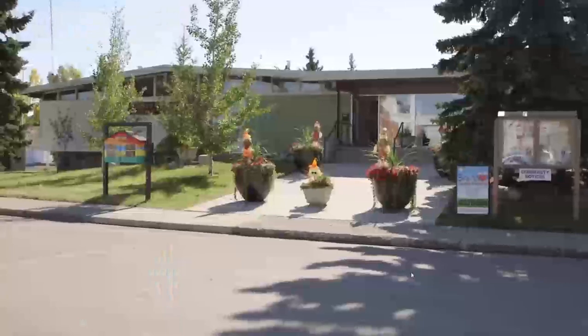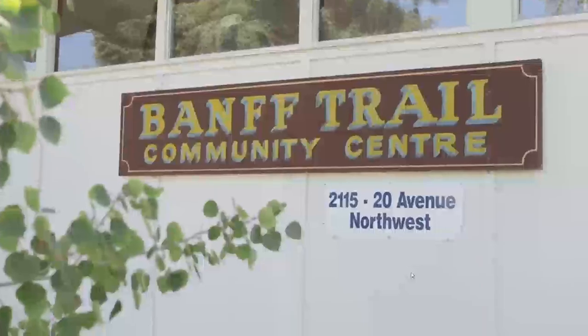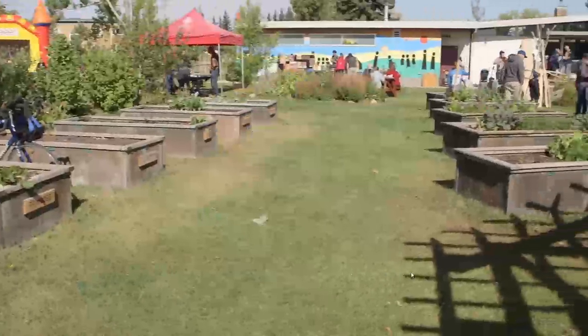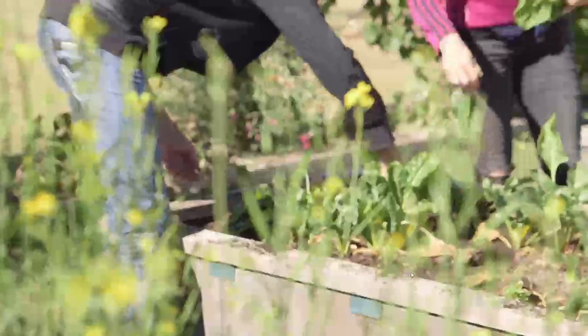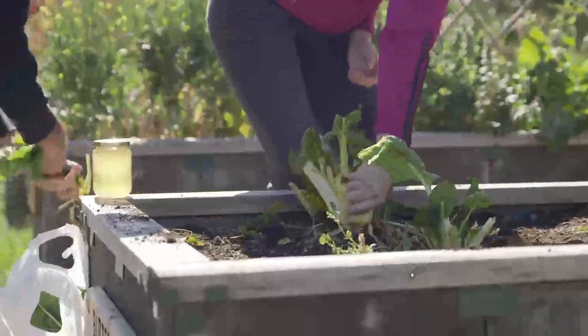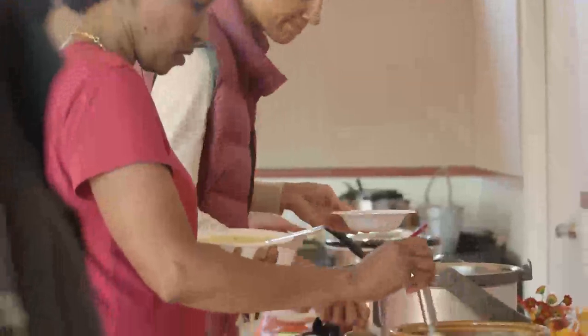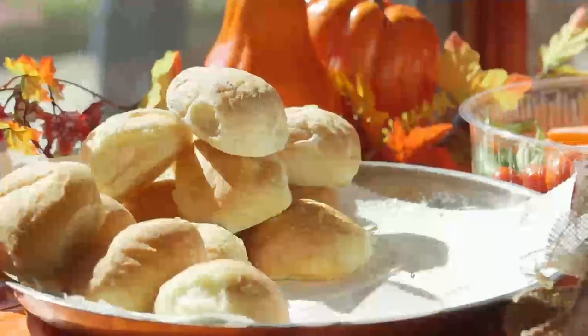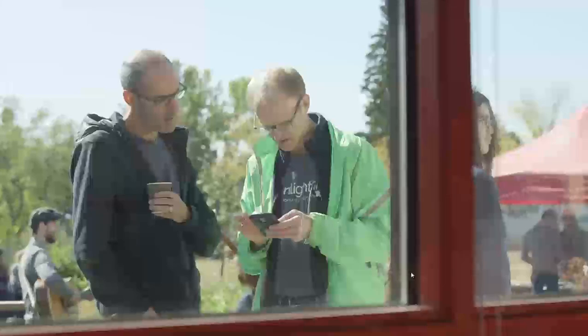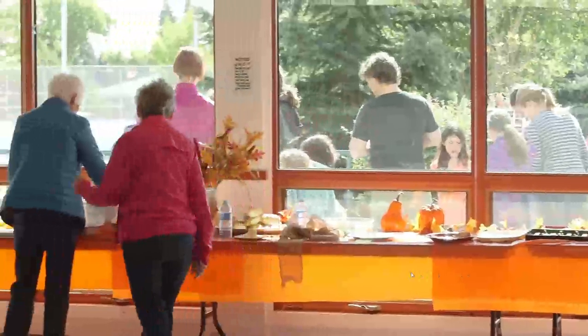Here at the Banff Trail Community Garden in Calgary at the Banff Trail Community Association. Today is our Harvest Festival. It's the wrap-up of the Banff Trail Community Garden season. We sort of reap all of the vegetables and fruits that we've grown. So we'll make soups, we'll make loaves, we'll make breads, all sorts of things from the fruits and vegetables. And the entire community is welcome to come out and share with us. And it's another way for us to reach out and try and engage more volunteers and more community members to be active, both in the community and in the community garden.